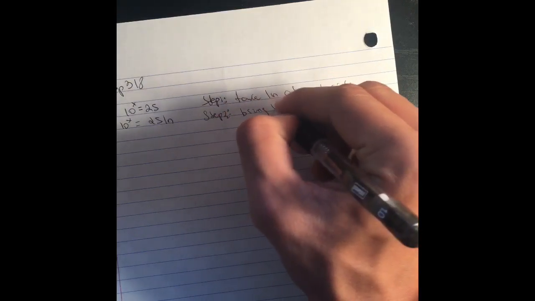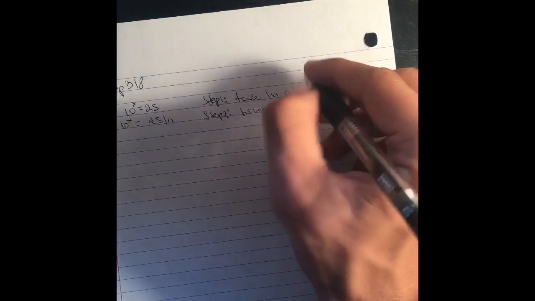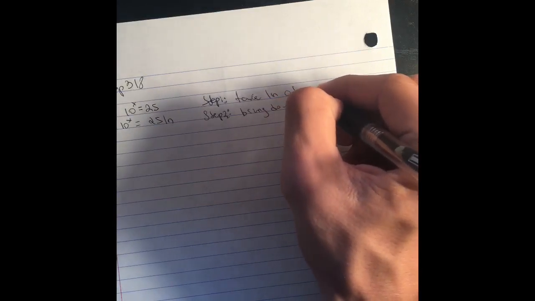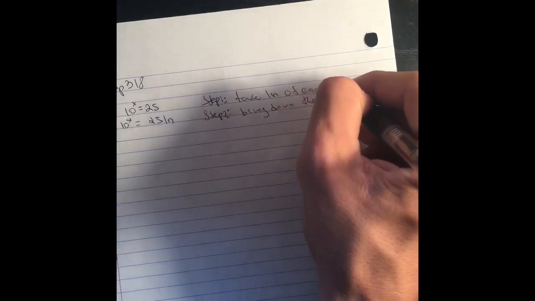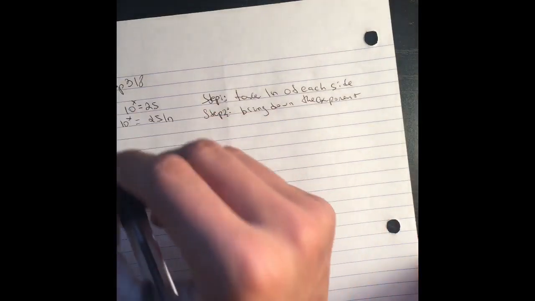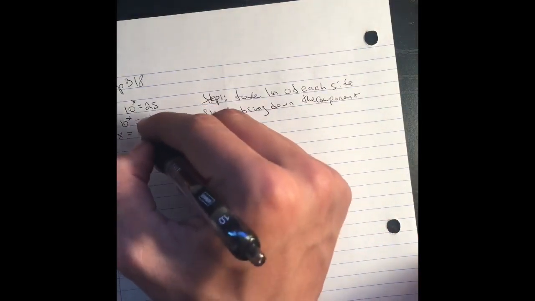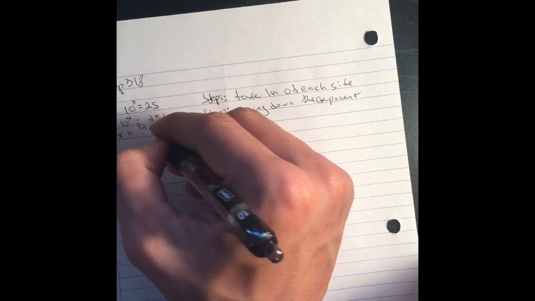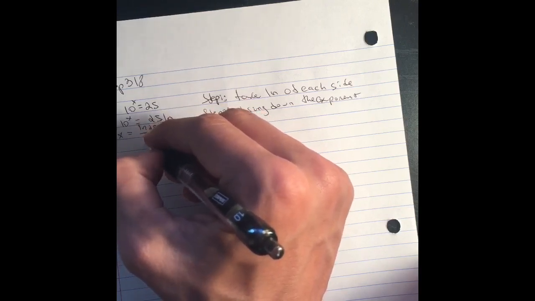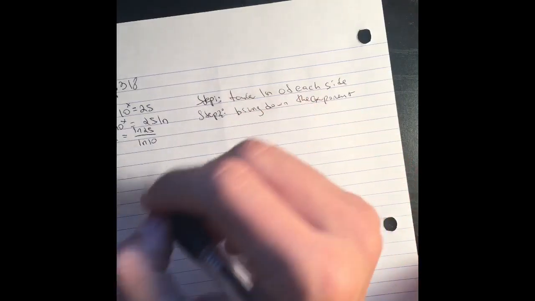That's very important. Bring down the exponent. And third step, we are just solving for x, so that means x equals ln 25 over ln 10.